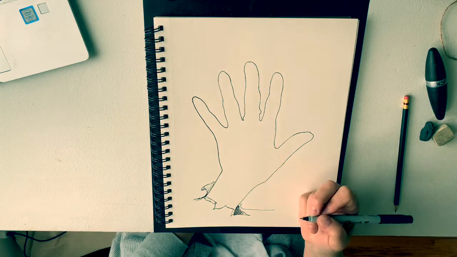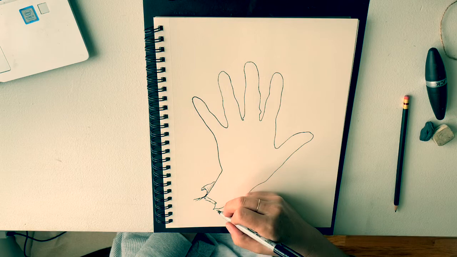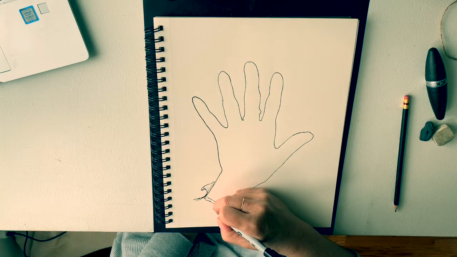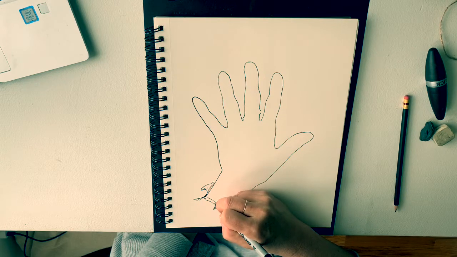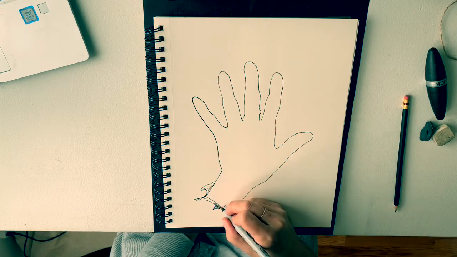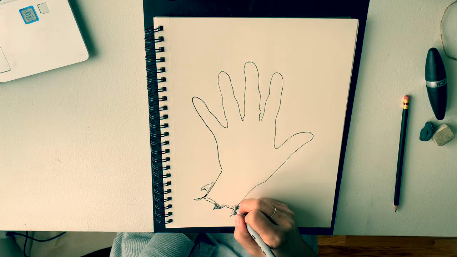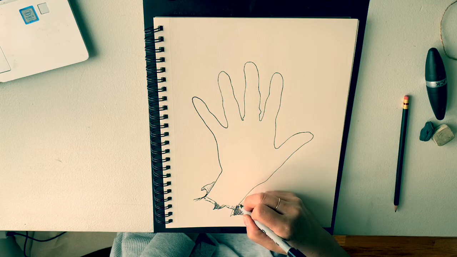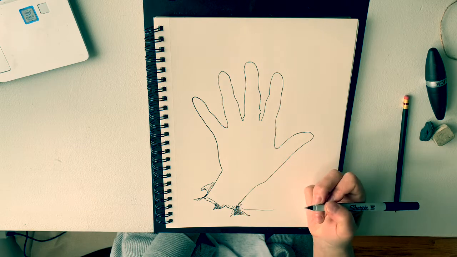If I wanted to create some shadows in the hand and create some texture there, I can also do some cross-hatching here by doing lines in one direction and then the other. And then to add more shadows, I could just add in some lines. So you can see how the shadows in my hand are starting to form.